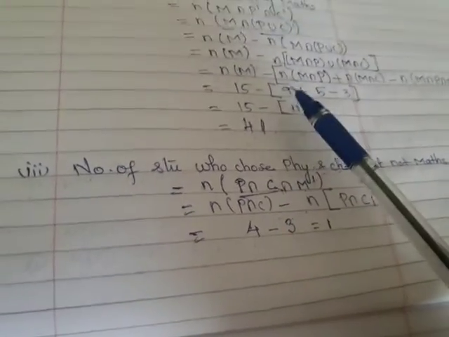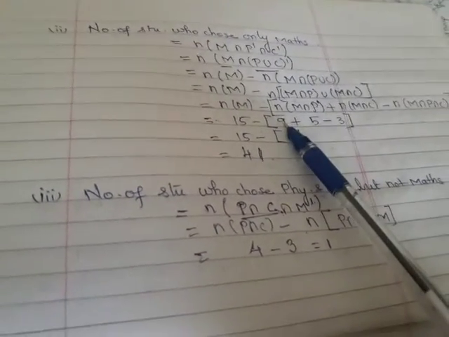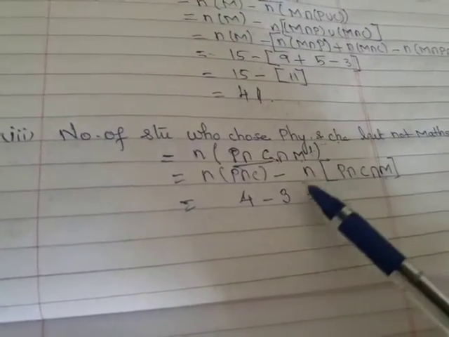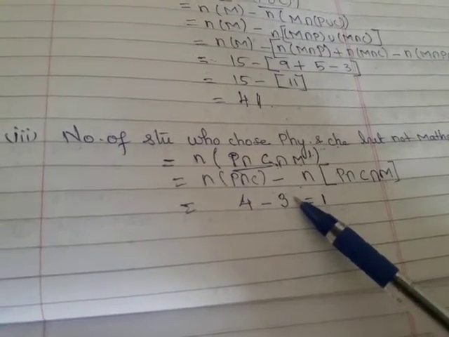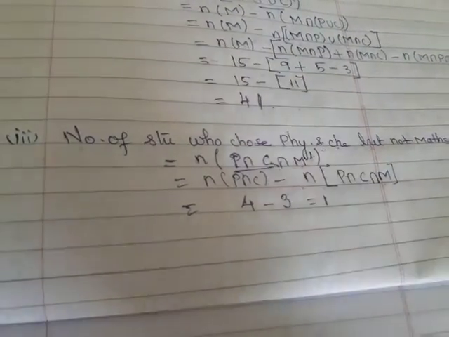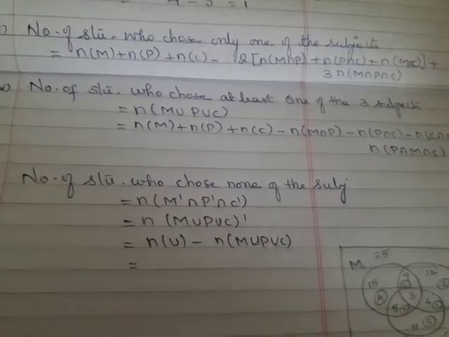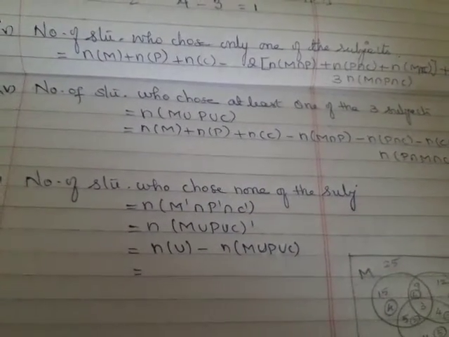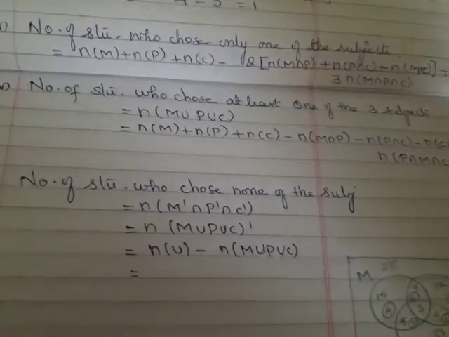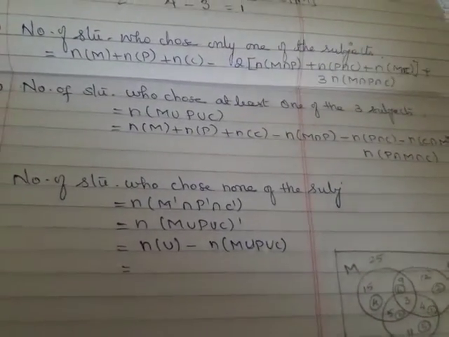ஸோ ஒரே ஒரு செட் மட்டும் சூஸ் பண்ணாங்கன்னா எப்படி procedure-ம் I have shown you. 2 செட்டு சூஸ் பண்ணி ஒன்று சூஸ் பண்ணலன்னா the procedure I have shown you. Now let me show you if they choose all the 3 subjects what will happen. Now listen, number of students who choose only one of the subjects. ஒரே ஒரு சப்ஜெக்ட் மட்டும்தான் அவங்க சூஸ் பண்ணியிருக்காங்க. Number of students who chose only one of the subjects. Then what is the formula?